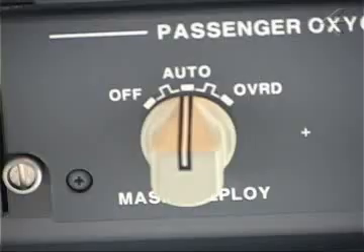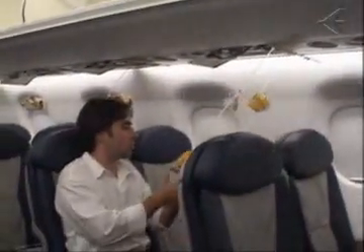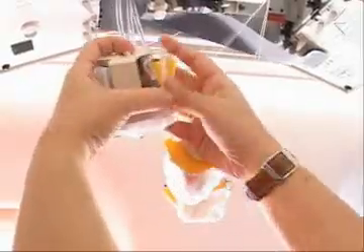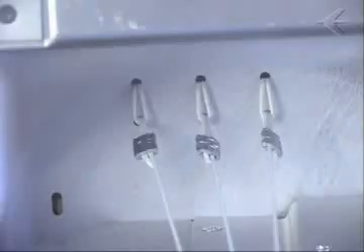If the cabin altitude exceeds 14,000 feet, the masks automatically drop from the dispensing unit if the cockpit selector is set to auto. The oxygen flows whenever any mask hanging from the dispensing unit is pulled downward. Observe that a retainer holds the masks. The retainer is attached to the PSU through a cord. Also check that there is a lanyard attached to the mask.